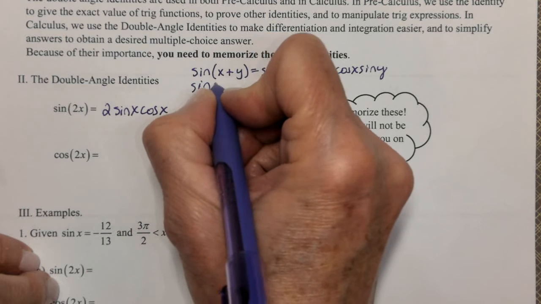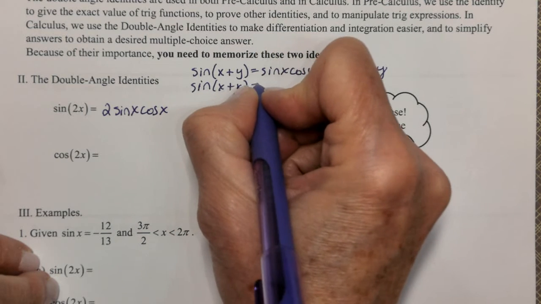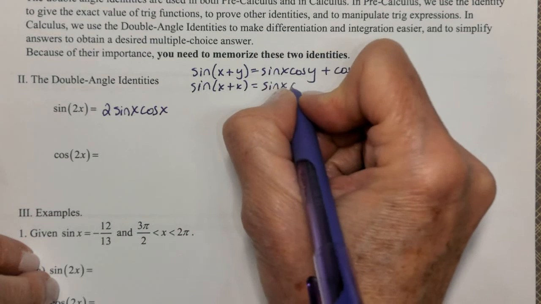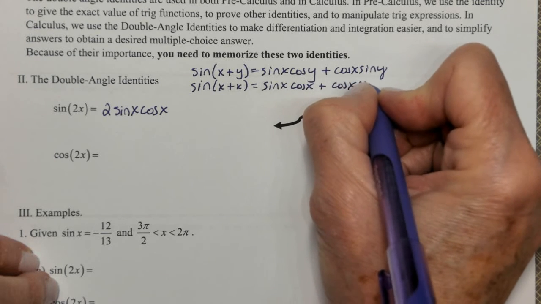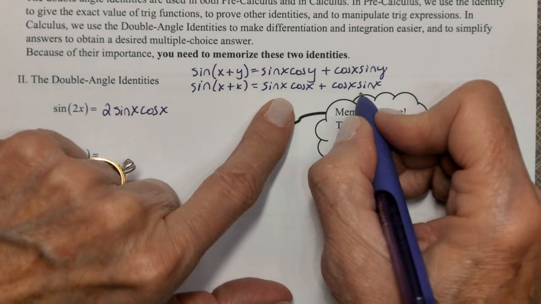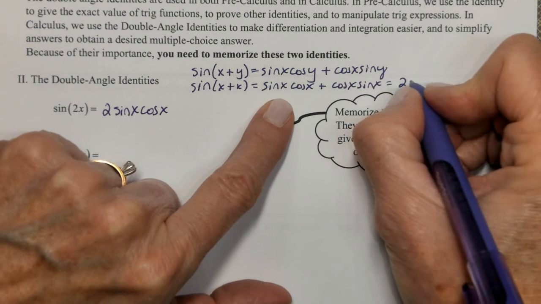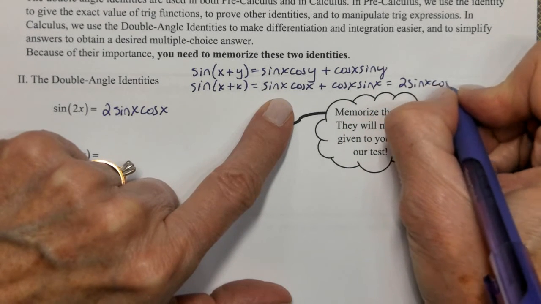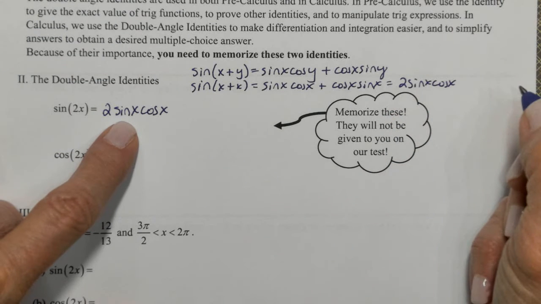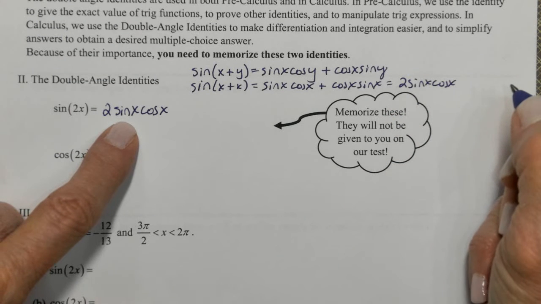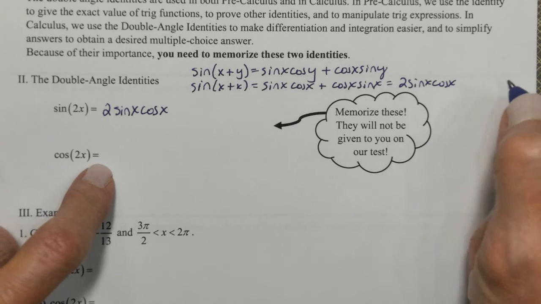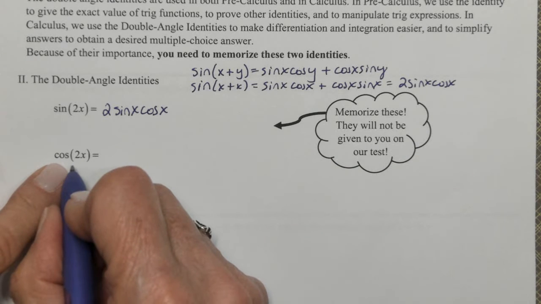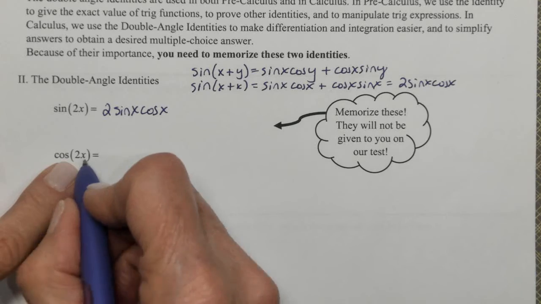If these two are the same, then that would be sine x cosine x plus cosine x sine x. Well, that's the same exact term, so that is 2 sine x cosine x. That's the identity.